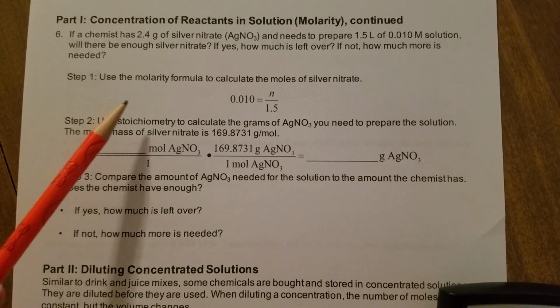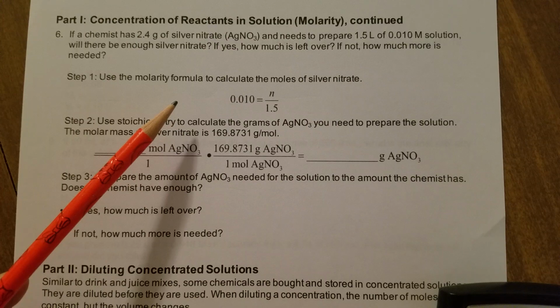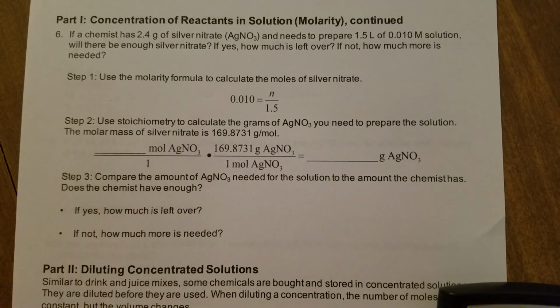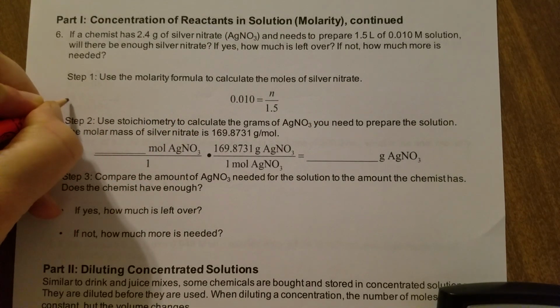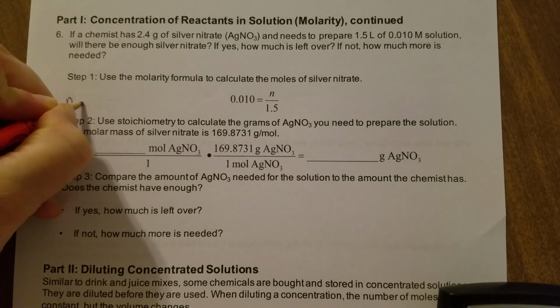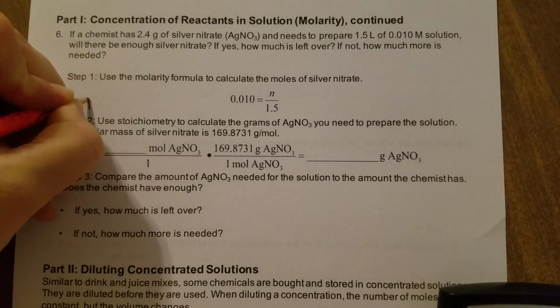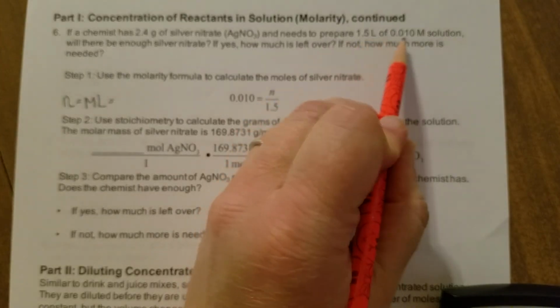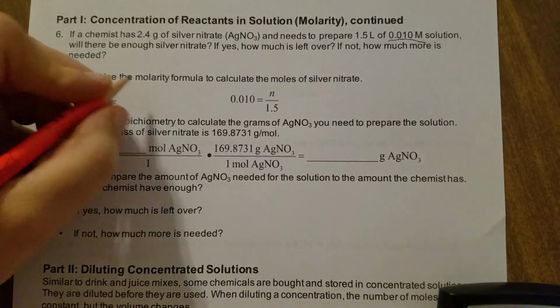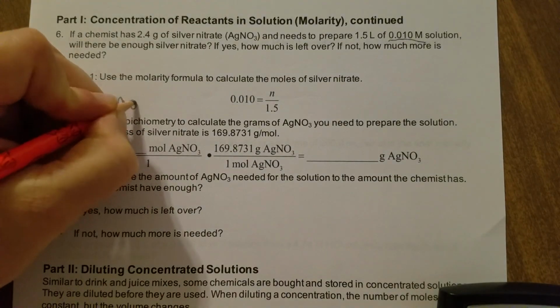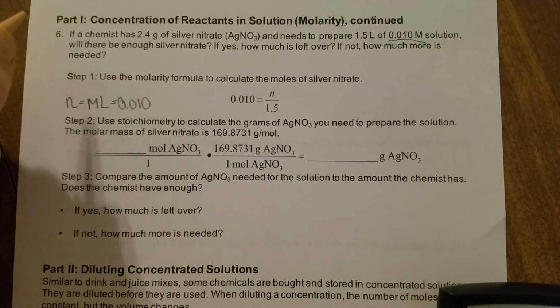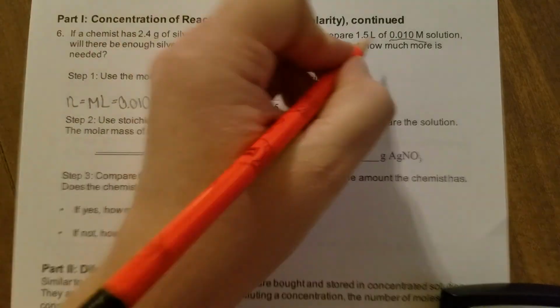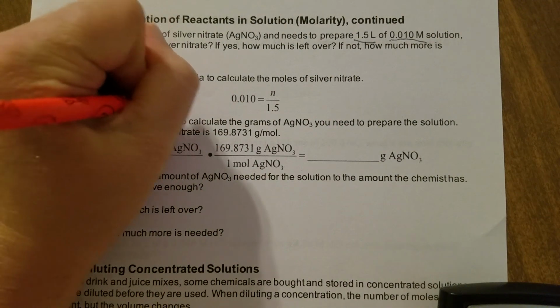Okay, step 1, use the molarity formula to calculate the moles of silver nitrate. We're going to make the algebra easier by arranging this formula like we were given at the very beginning: n equals M times L. The molarity is right here, 0.010. The liters is 1.5 liters.